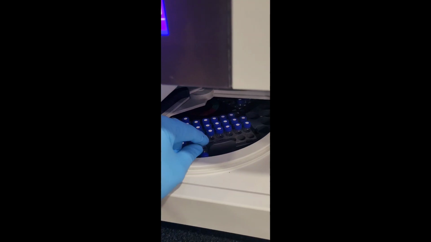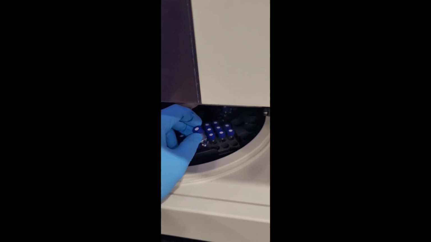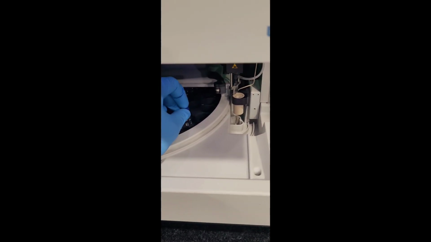I am putting all the samples in the tray where the empty blocks are. This is the red tray.